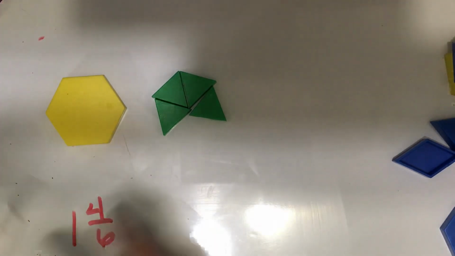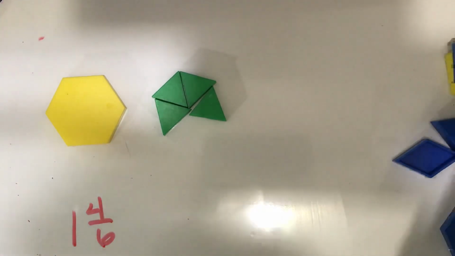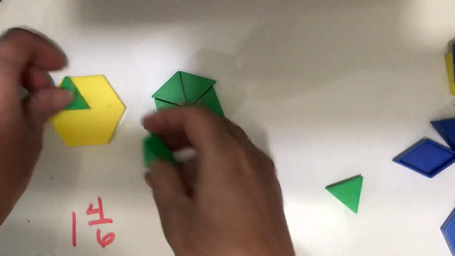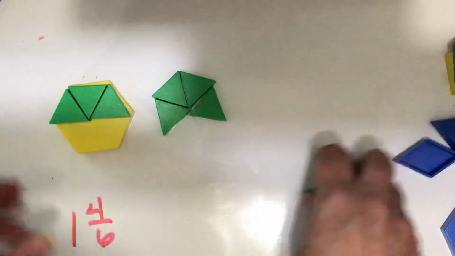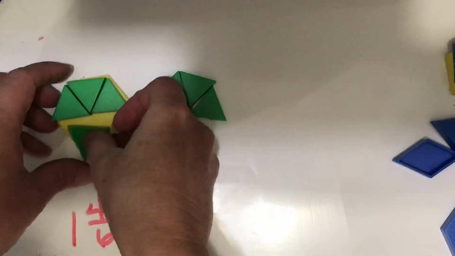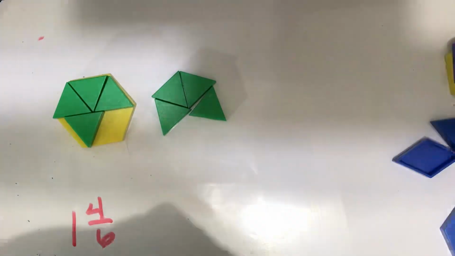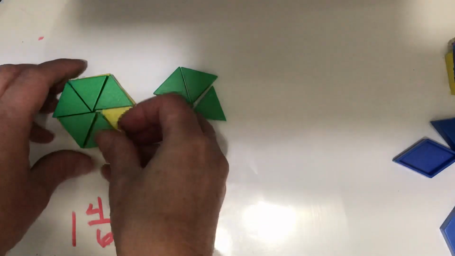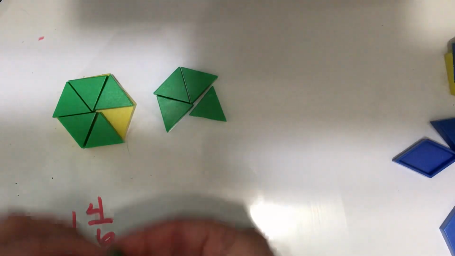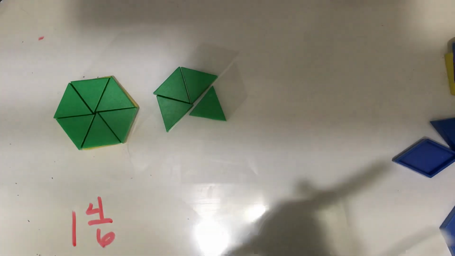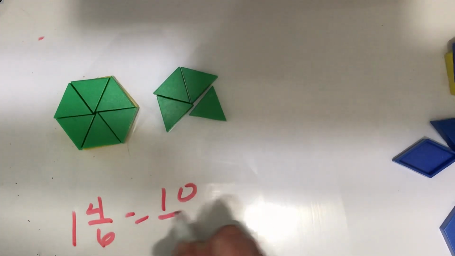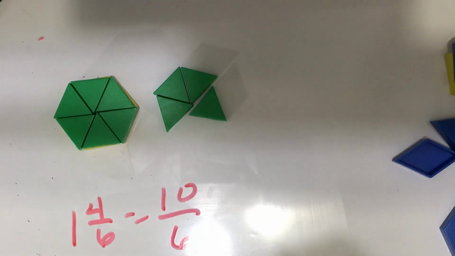So I know that I already have 4/6, and then this whole, if it's sixths, I know there are 6 of them. Oops, I'll grab another one. Okay, so that's 6 plus 4 equals 10. 10 sixths equals 1 4/6.